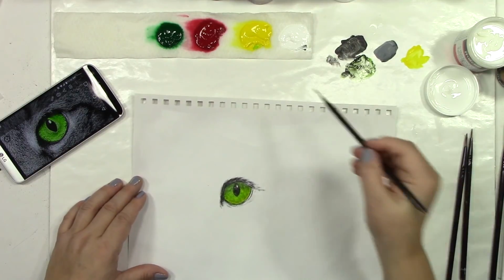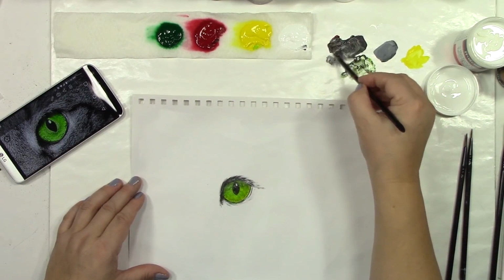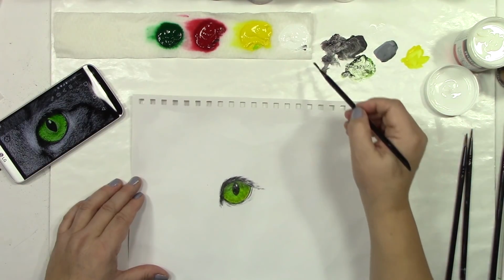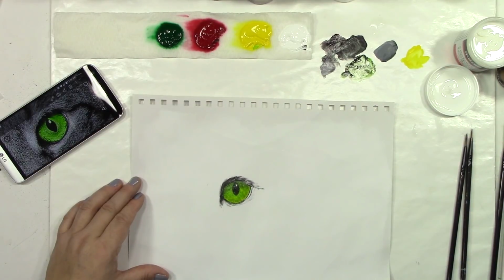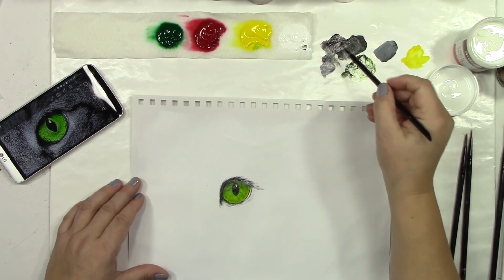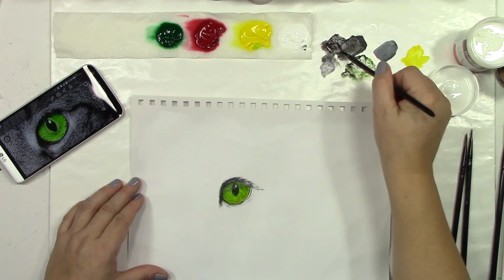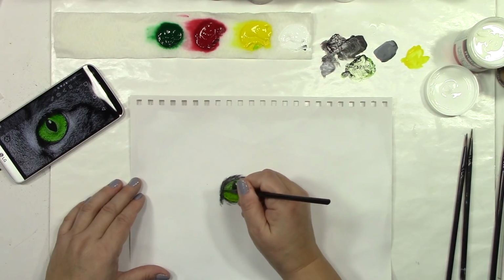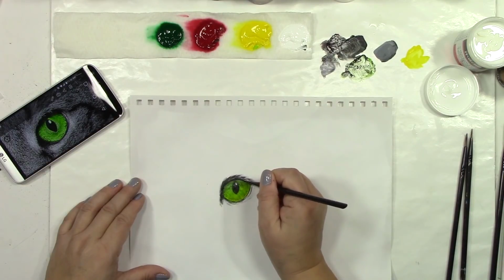So I'm going to let that dry naturally. So I'm going to make a bit more chromatic black. That, I think, I'm going to take some white because I need to see the true underlying color there. Yep, that's good. Now I'm going to come in here and I'm going to outline this properly because it was just a sketch before.